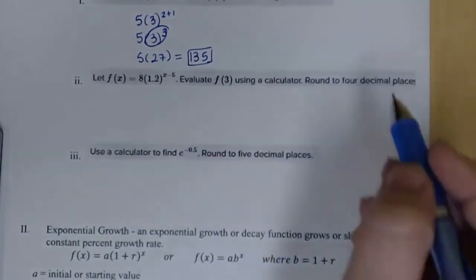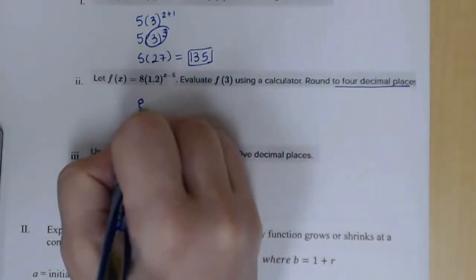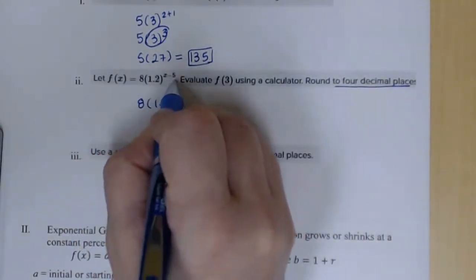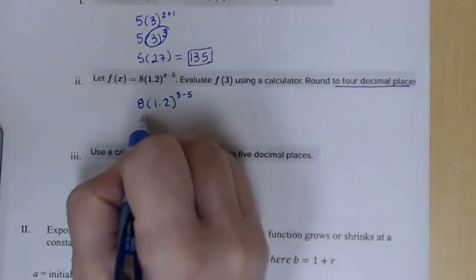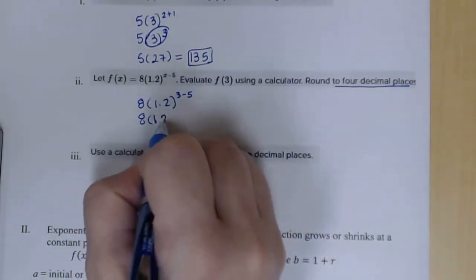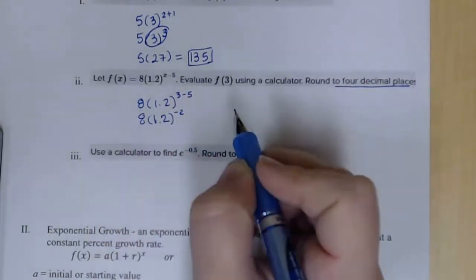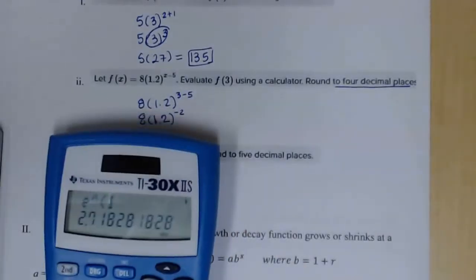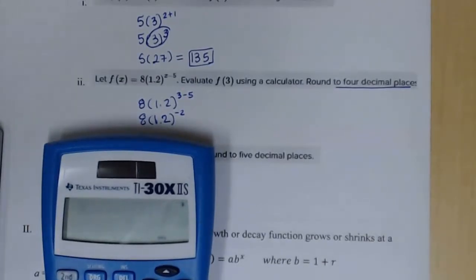Now this one says using a calculator and round to 4 decimal places. So this would be 8 times 1.2, let's see, x minus 5, so it would be 3 minus 5. I always try to do as much arithmetic as I can before I run to my calculator. 3 minus 5 is negative 2. So that when I go to my calculator and type this in, I'm going to say 8 parentheses 1.2, and then I'm going to raise that to the negative 2. So my order of operations is going to do my exponent first, or even likewise if you want to do 1.2 raised to the negative 2, and just get your exponent.